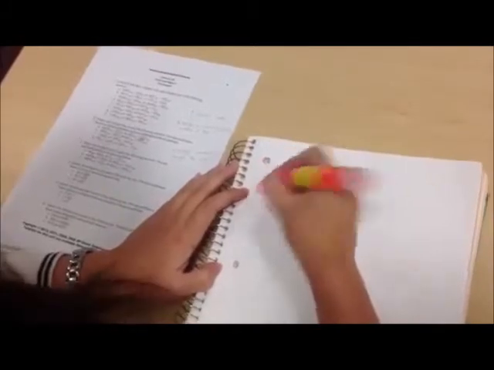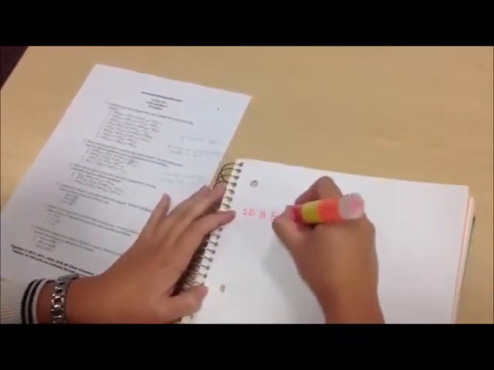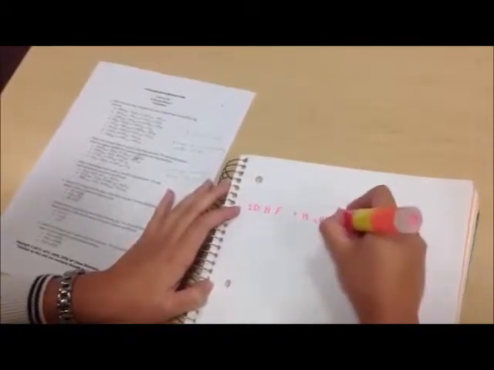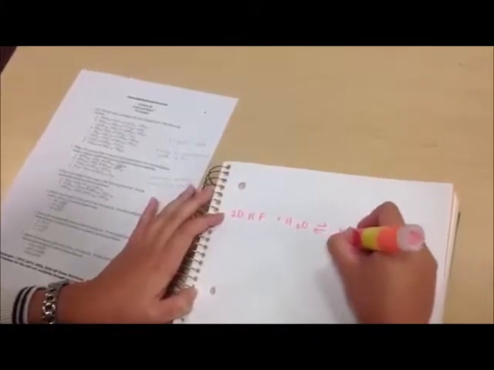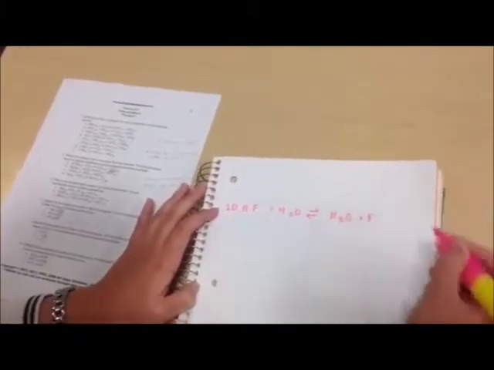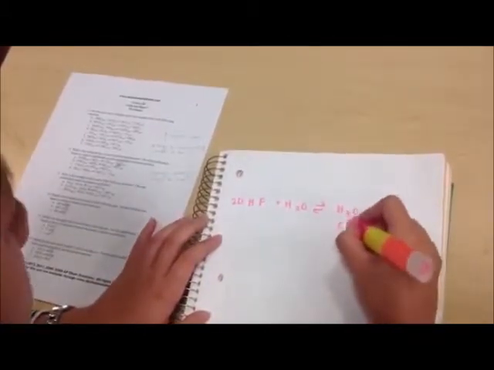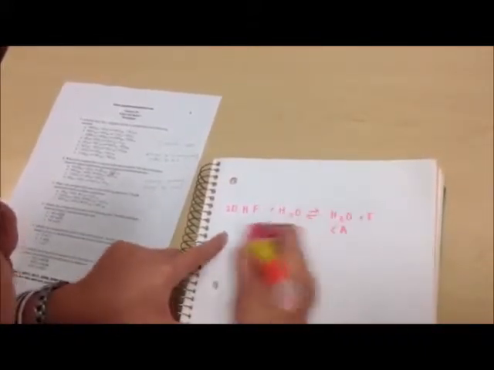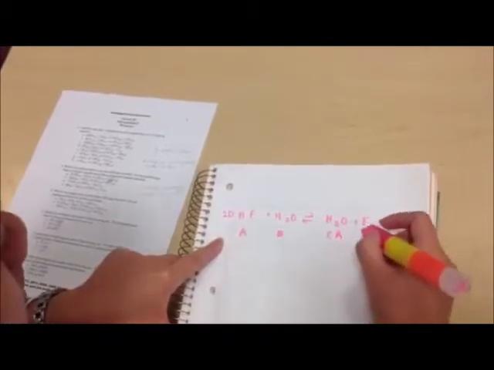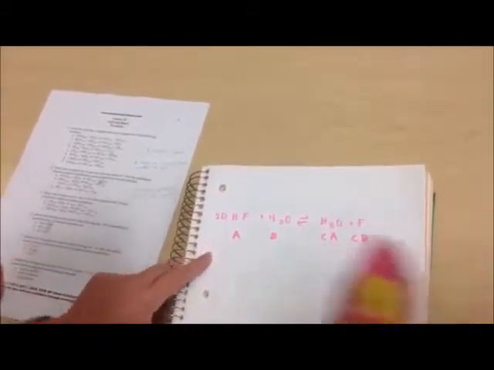For 2D, the equation they give us is HF plus H2O equals H3O plus F. We know that the H3O is the conjugate acid because the water receives an extra hydrogen. That means this is the base, and this would be the acid, leading us to know that the fluorine would be the conjugate base.